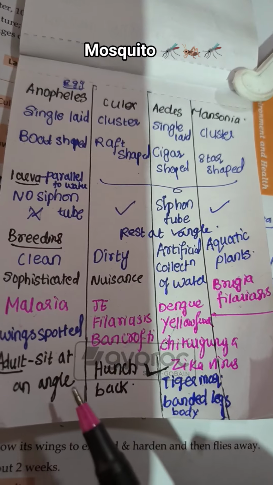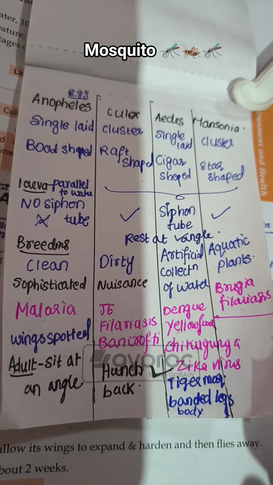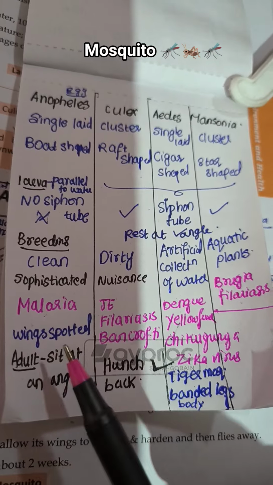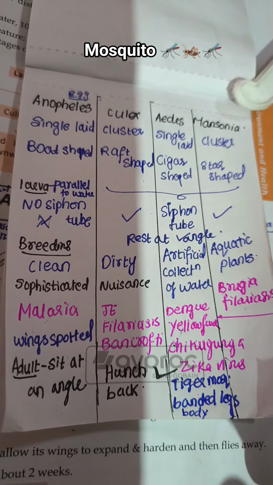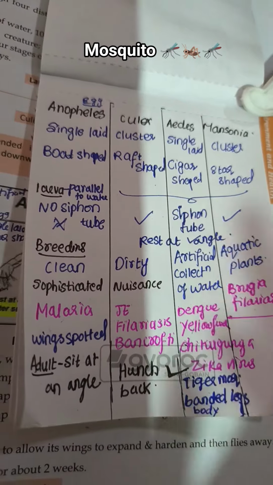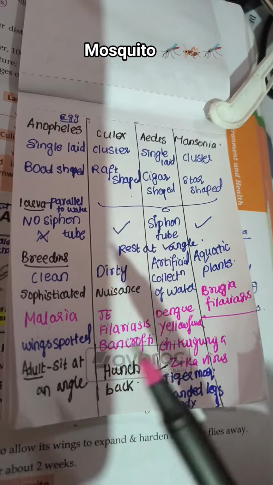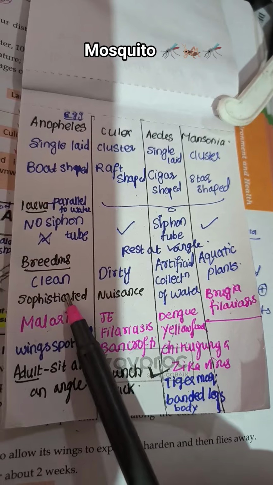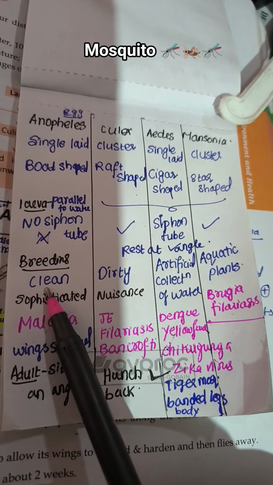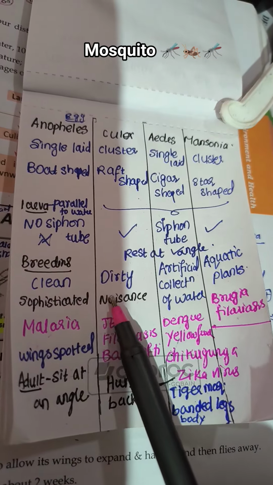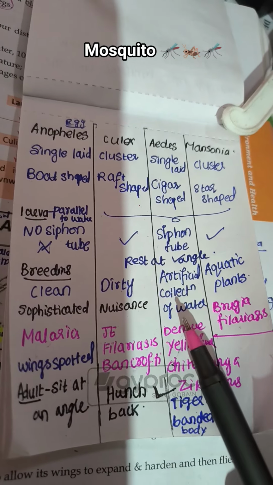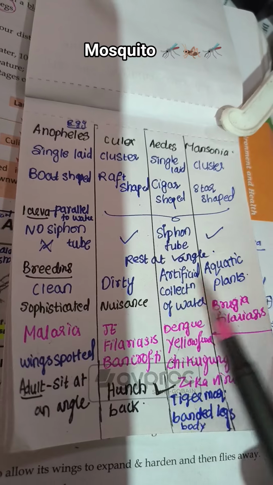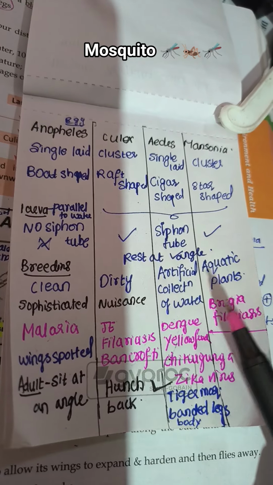So continuing with the mosquito part, everything I'll summarize in this single flashcard. We have to study mostly these four types of mosquitoes: Anopheles, Culex, Aedes, and Mansonia. Anopheles is also called the sophisticated mosquito because it breeds in clean water, whereas Culex breeds in dirty water, so it is also called the nuisance mosquito. Aedes breeds in artificial collected water, and Mansonia in aquatic plants.